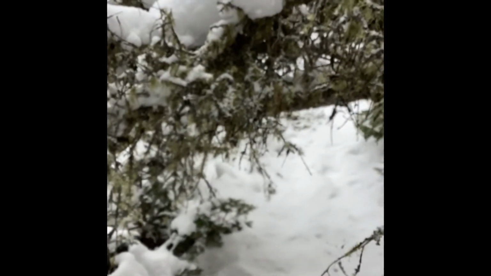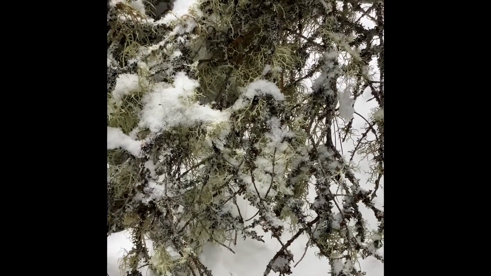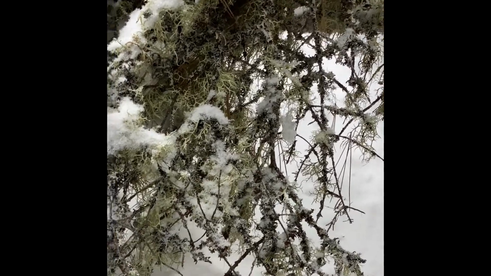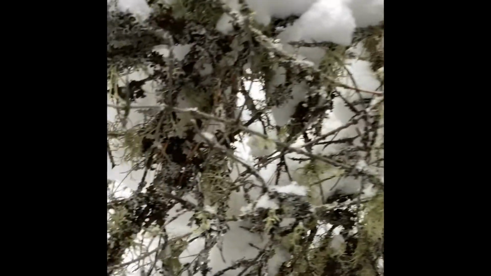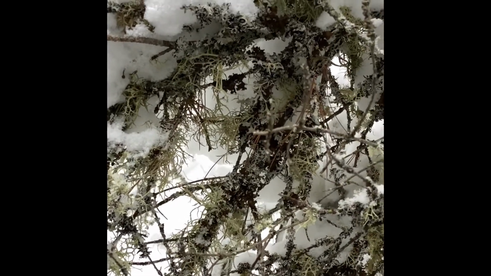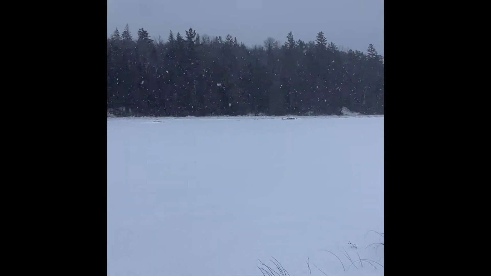So I'm here trying to cross this path to go and take a closer look at the pond, and there's a fallen tree in my path. Now, this fallen tree is full of incredible lichen. And as you might remember, that's a really good indicator of clean air, because lichen are bioindicators and they do not tolerate air pollution.